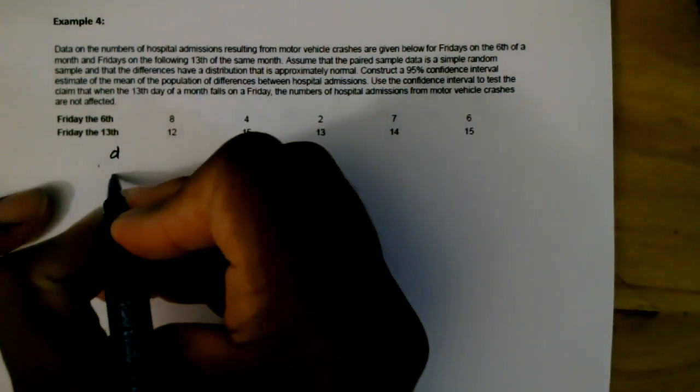Use the confidence interval to test the claim that when the 13th day of the month falls on a Friday, the number of hospital admissions from motor vehicle crashes are not affected. So all we're doing here is just a confidence interval, not a hypothesis test. Now, here's our paired data. Now, I'm going to show you how to get D, and I'm going to do D squared.